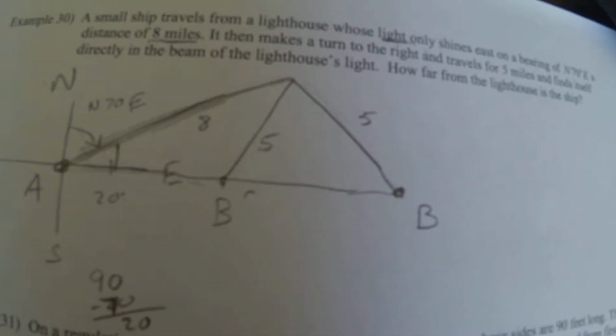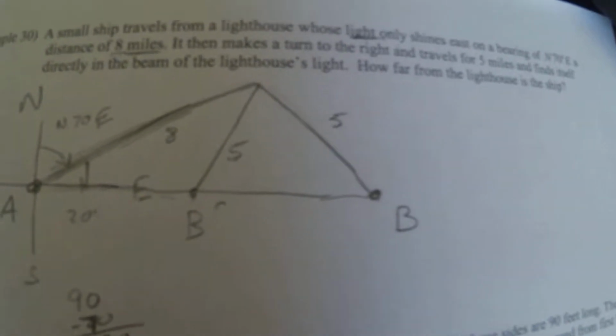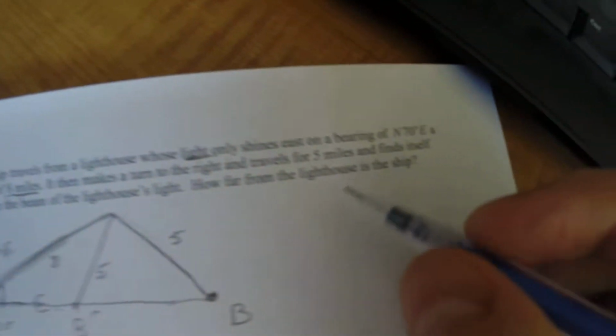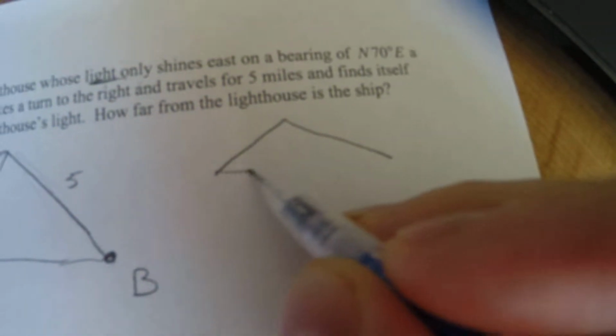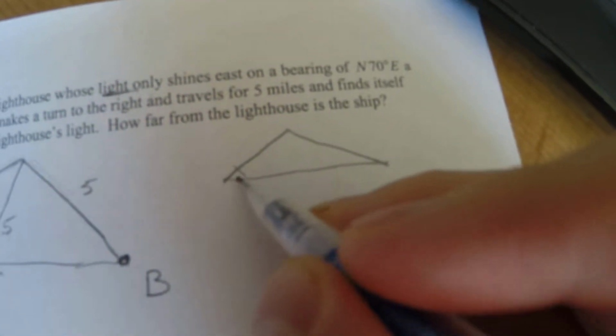All right, the first way I want to go about solving this question is I'm going to go after the big triangle. So let me draw a big triangle here. So this is 20.